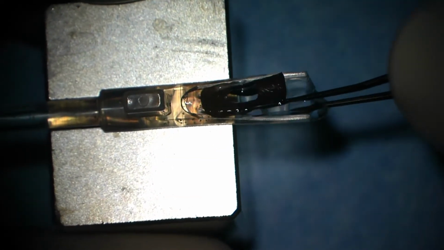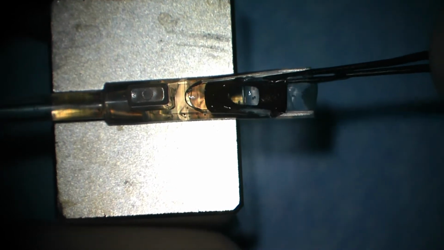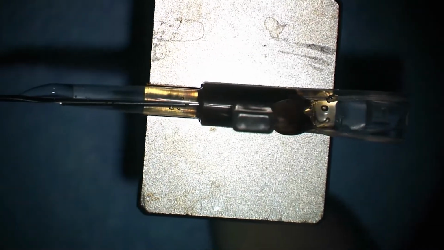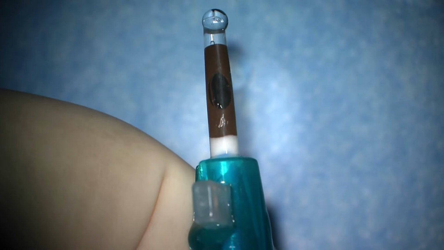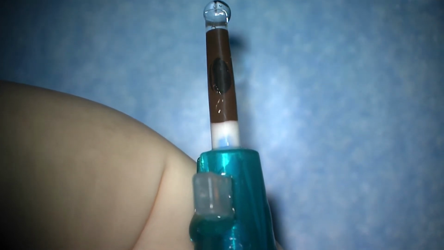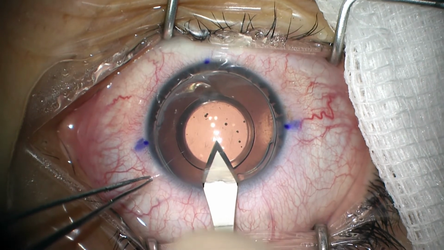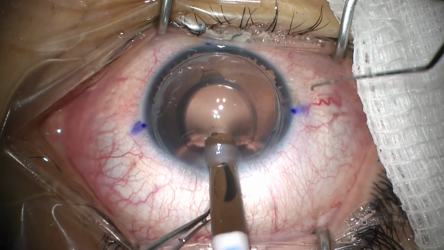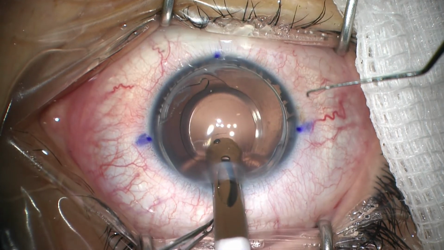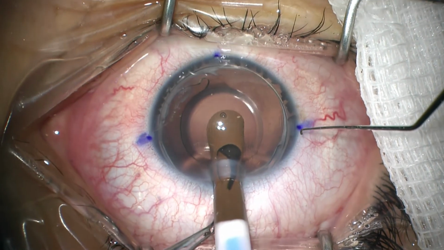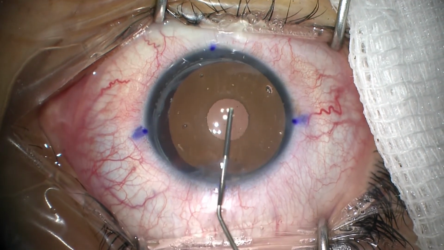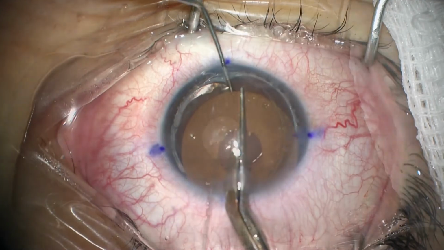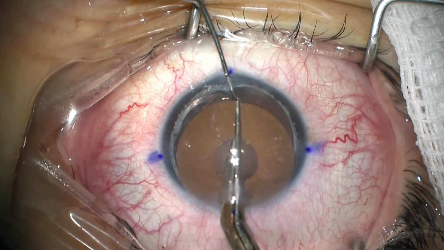Place the artificial iris in an ICL cartridge. Perform a 3 mm corneal incision. Inject the artificial iris into the anterior chamber. Make a radial cut of the iris with Vannas scissors.